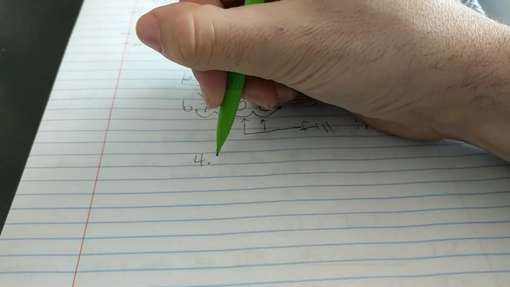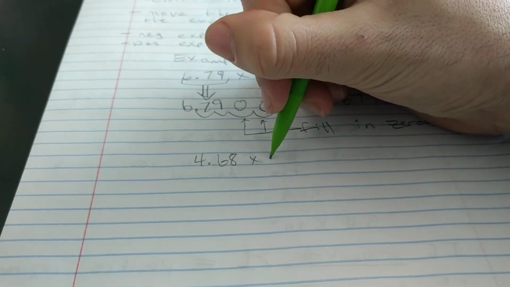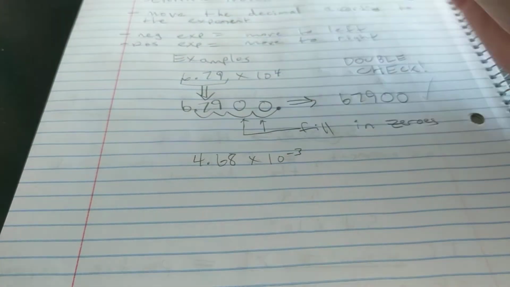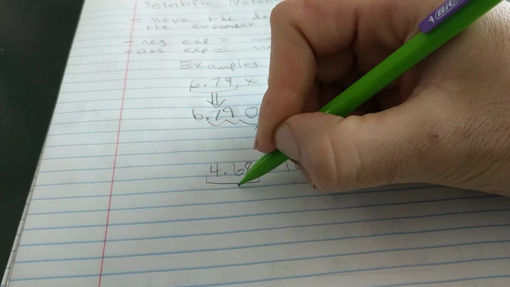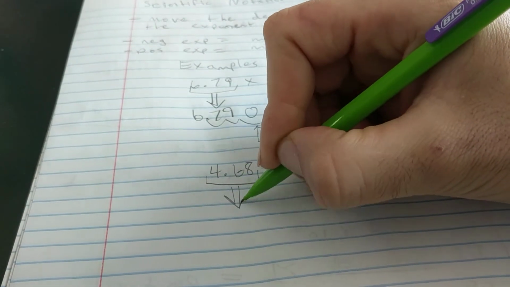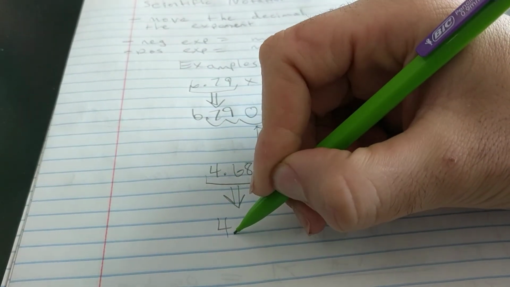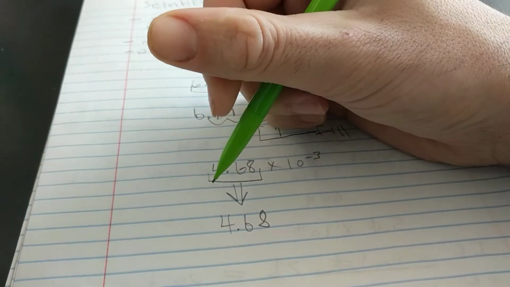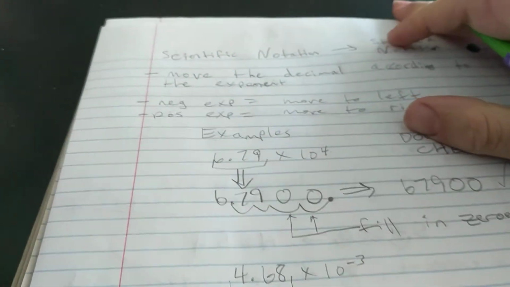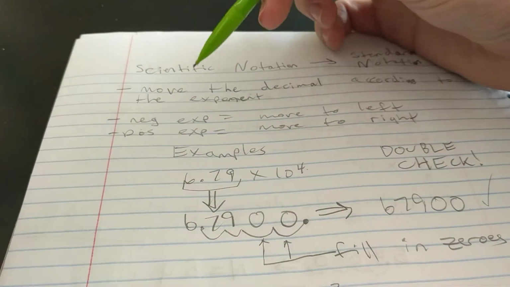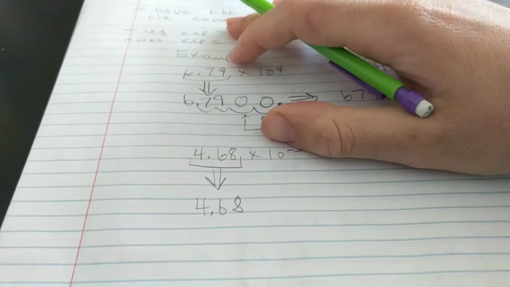Okay, so that's a positive exponent. Let's look at a negative exponent. 4.68 times 10 to the negative 3. Just like before, I'm going to write this down here, 4.68, just so you can see it better. Negative exponent means I'm going to move to the left.